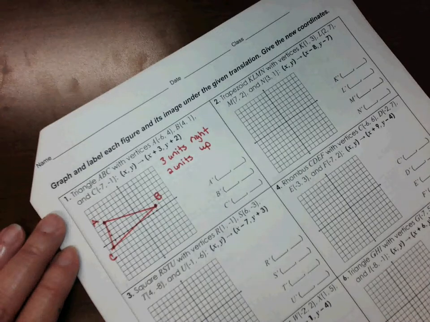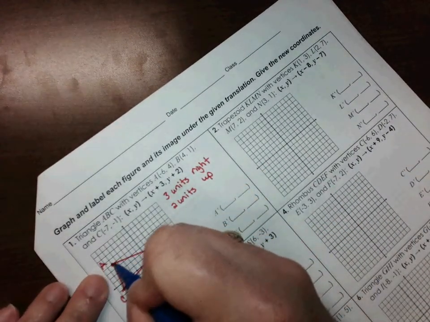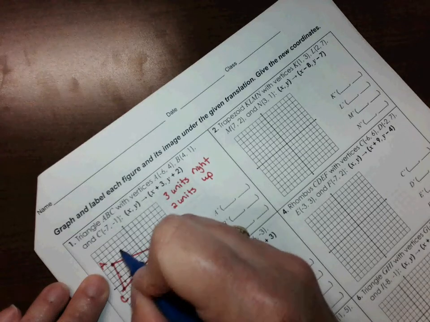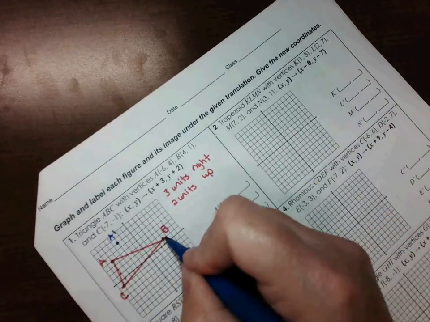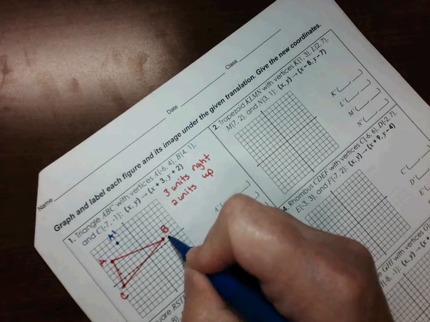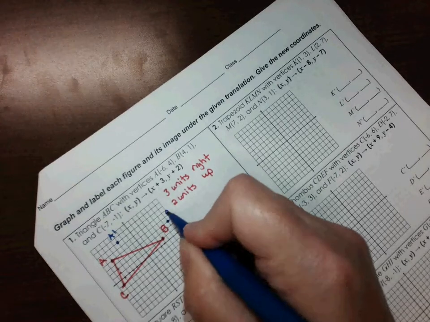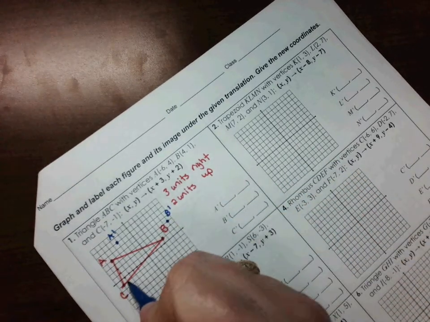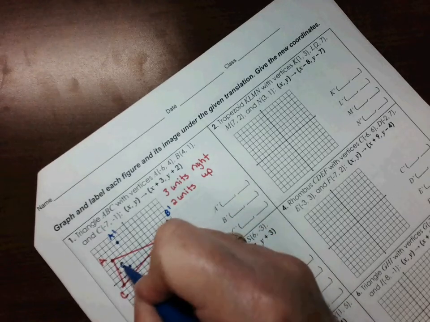Now I can do this one of 2 ways. I can take every point and I can go 3 units right, 1, 2, 3, and up 2. There's my A prime. B, 1, 2, 3, and up 2. There's my B prime. And C, 1, 2, 3, and up 2. There's my C prime.